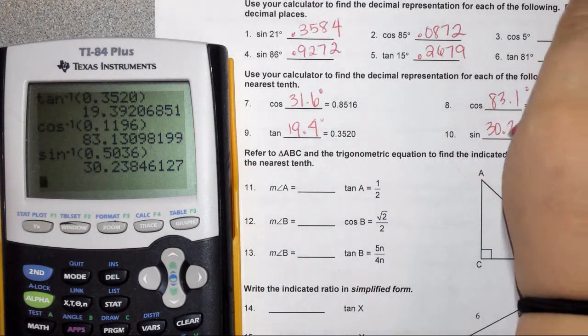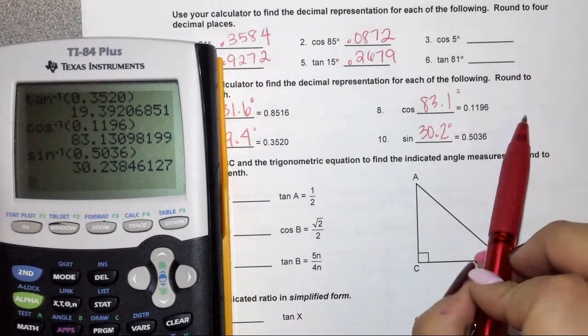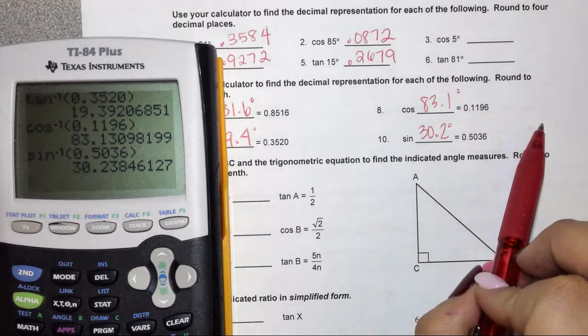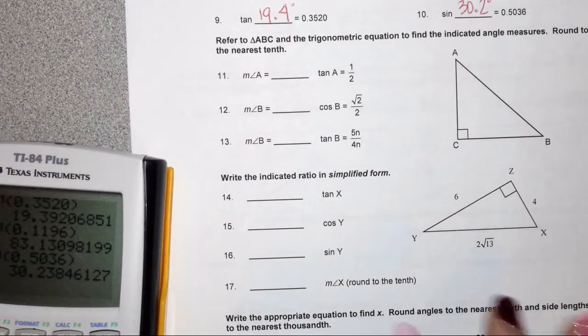Real quick, just a reminder, what if you get something that's like 0.98? What are you going to have to do? You make it go up, and then you're going to put 0.0. So if it's not perfect, please put 0.0.